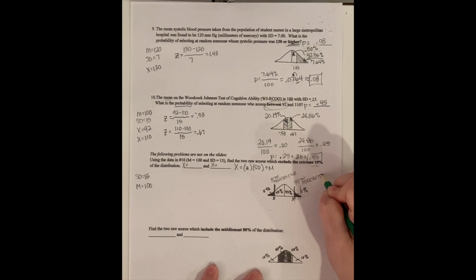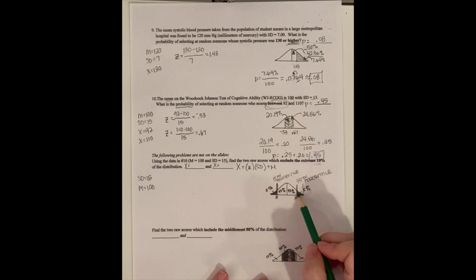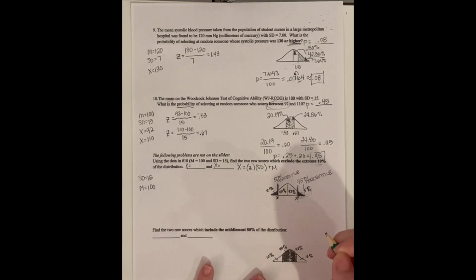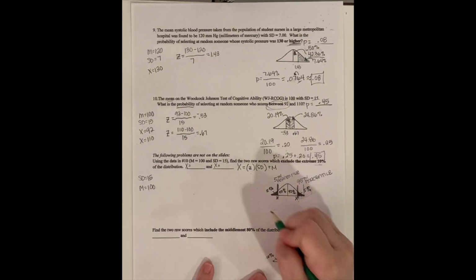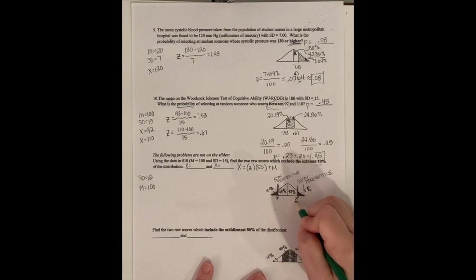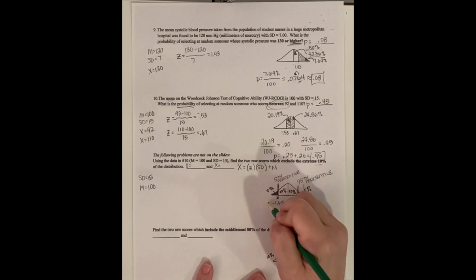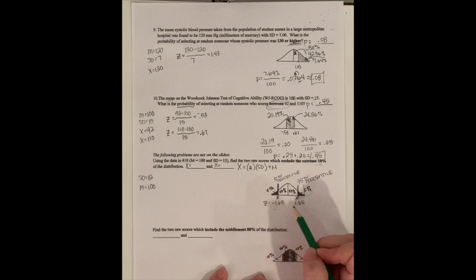So now I can go to Table B and get the z-scores that are associated with these two percentiles. Table B tells me that the z-score at the 95th percentile is equal to 1.65. And since the curve is symmetrical, I know that the z-score at the 5th percentile is equal to negative 1.65. So now I have my two z-scores for my raw scores.